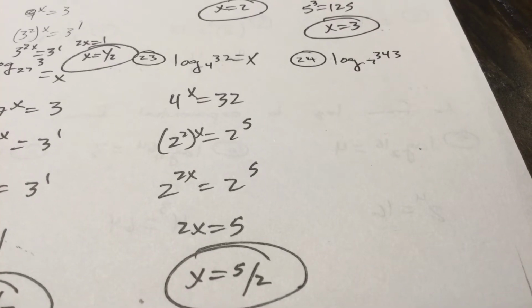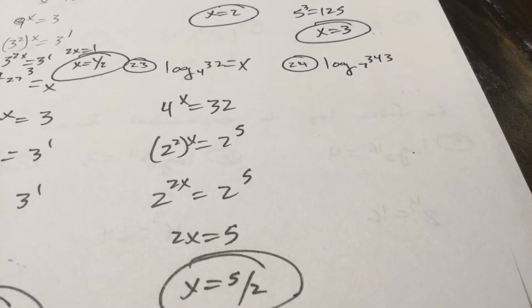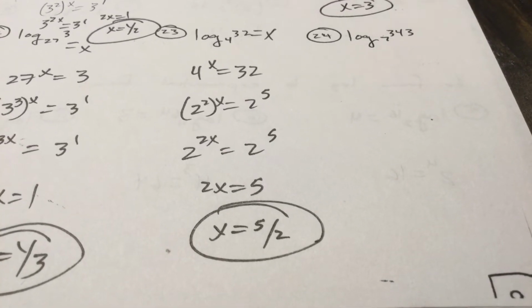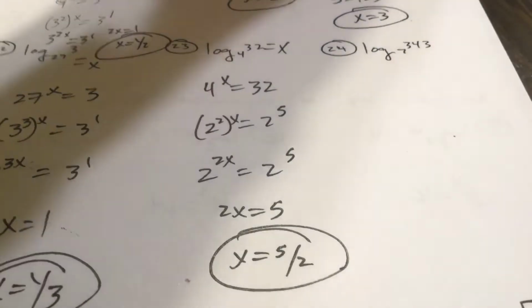4 is 2 squared. 32 is 2 to the 5th. That's how you get 2.5. And that last one is 3. 7 to the 3rd equals 343.